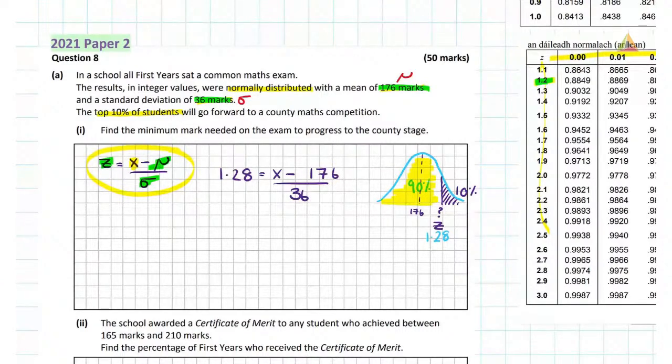Okay, so it's up to us to manipulate that formula, and we're trying to get that X on its own. So when we do that, we should be getting X is equal to 222.08. Okay, and what we're doing there is we're rounding that value up to 223 marks in this case.